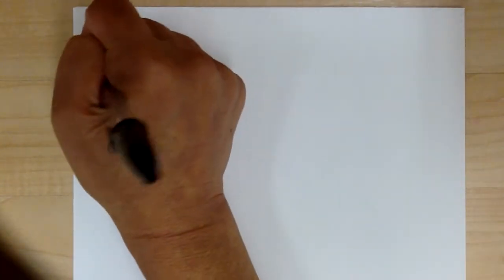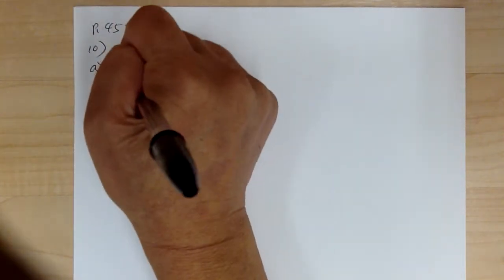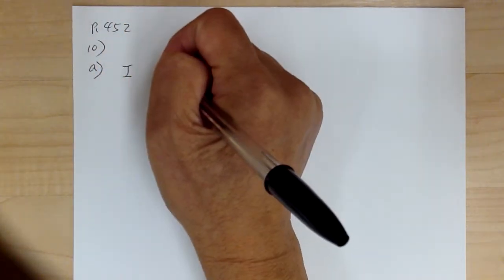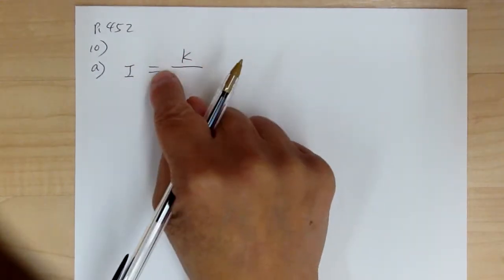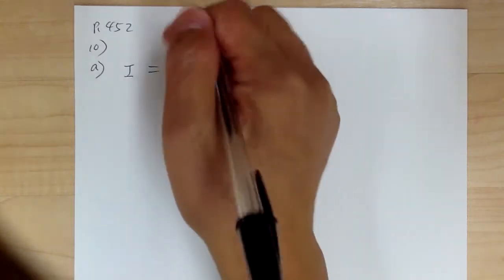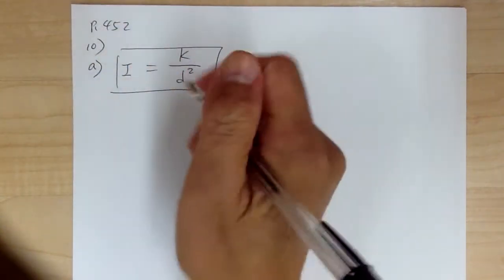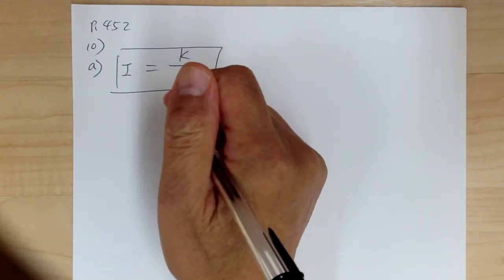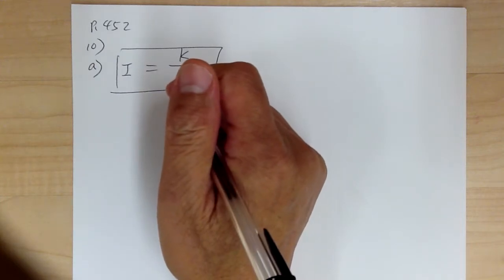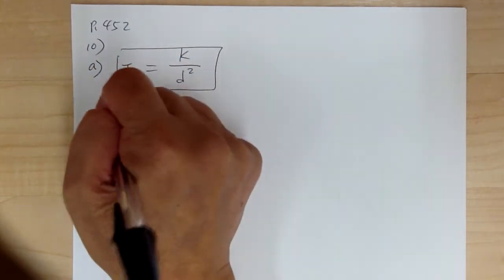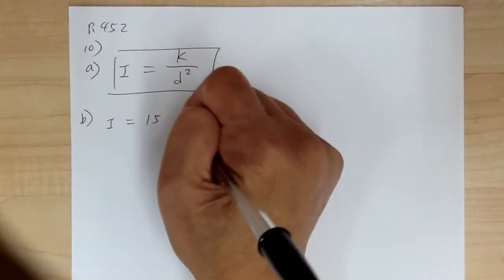Okay, so part A, again, it says the intensity I of the light received from the light source varies inversely, so equals k over, so again, intensity varies inversely as the square of the distance. Okay, so that's your answer for part A. So again, even though they don't ask you for k, you still have to do k anyway. Okay, so that's going to do the k. So it says if the light intensity I equals 15 at a distance equal to 10.